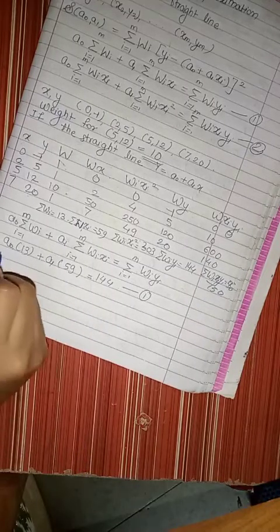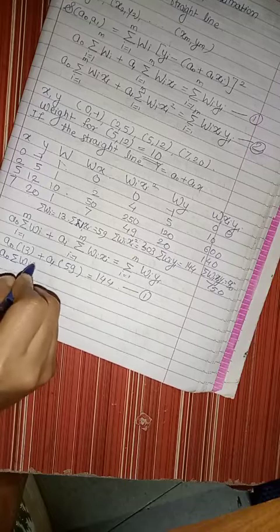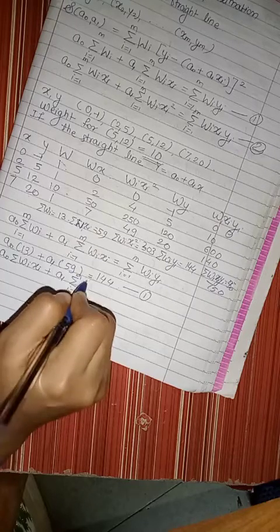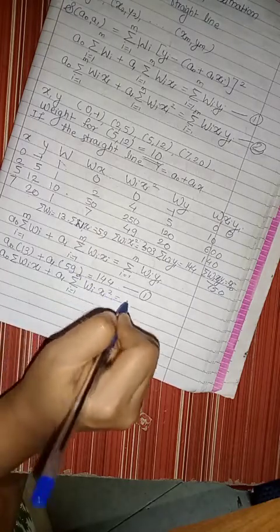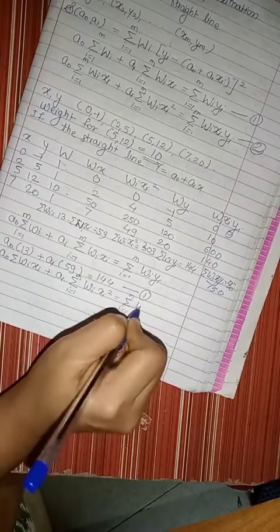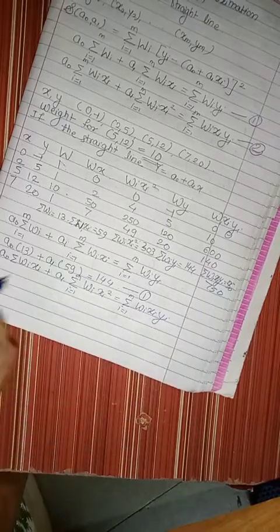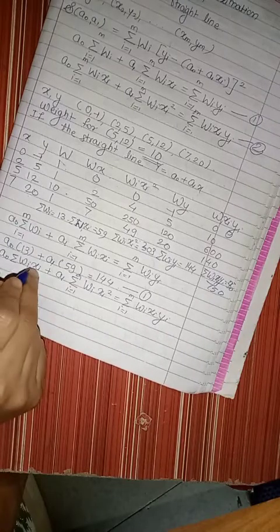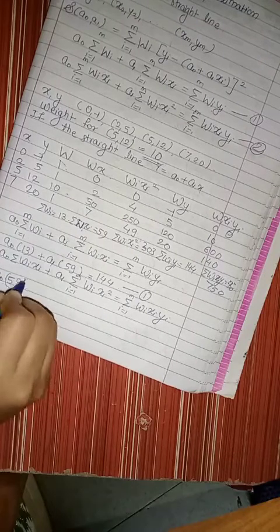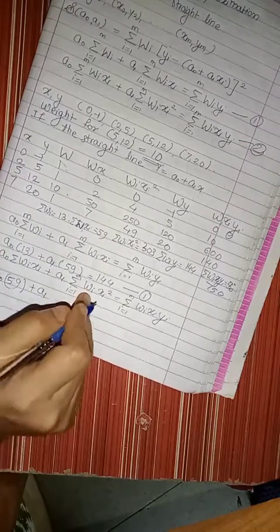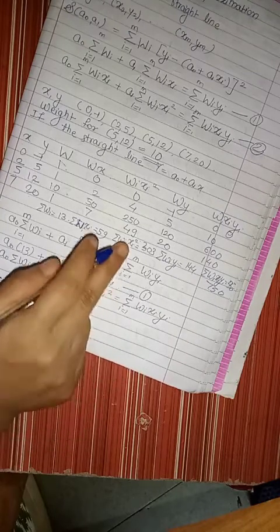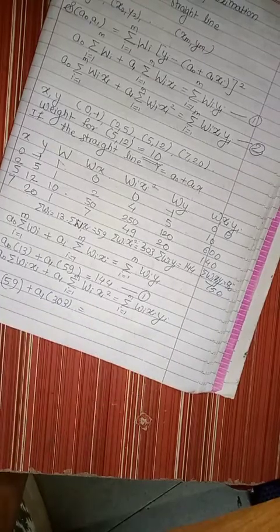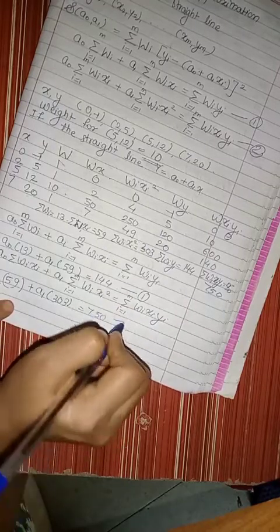Now second one is what? a naught into summation wi xi plus a1 into summation i running from 1 to n wi xi square equals to summation i running from 1 to n wi xi yi. Okay, so again substituting the values, what are the values we have? So wi xi is 59. So a naught into 59 plus a1 into wi xi square. So wi xi square is 303. So it is 303 equals to summation of wi xi yi. So we got it as 750. So this is our second equation.